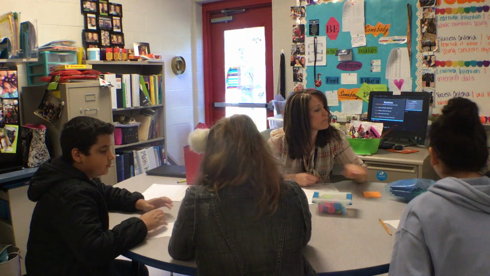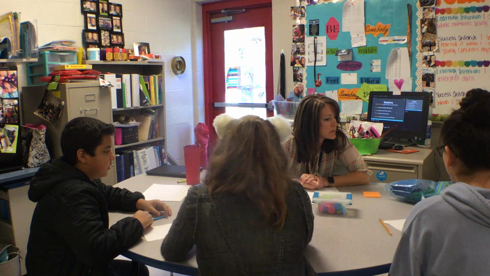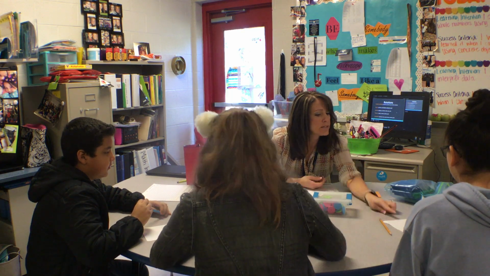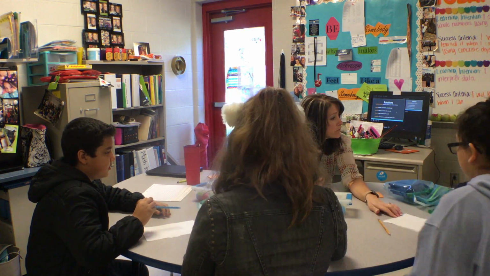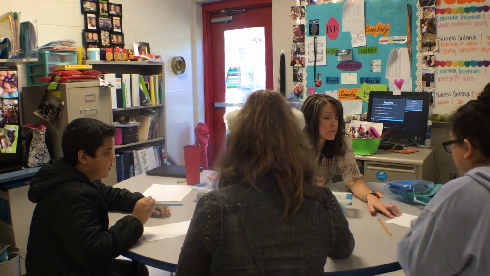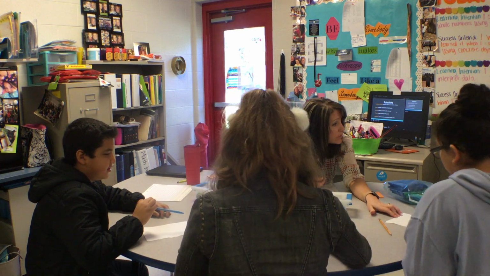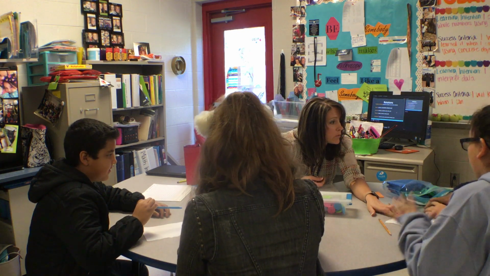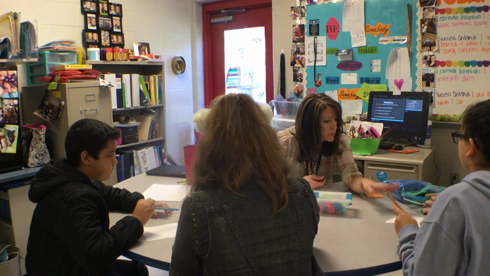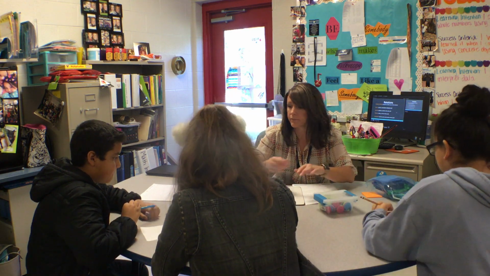So 4 times 4 equals 16. Plus 40 equals 56. So what does this mean? 4 groups of 14. Can you show me that with a model? What would 4 groups of 14 look like? Show me that with a model. You can use either one.